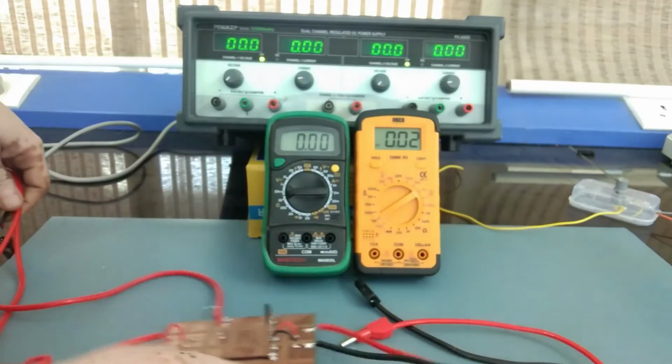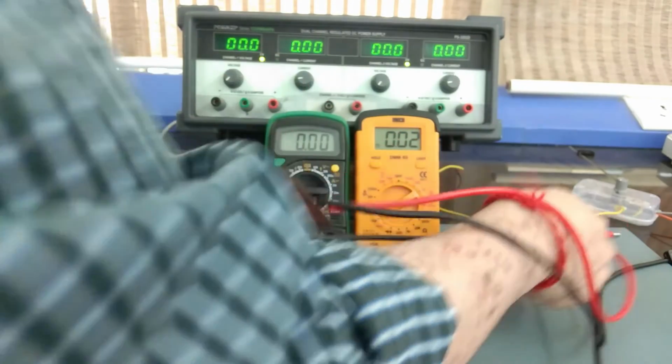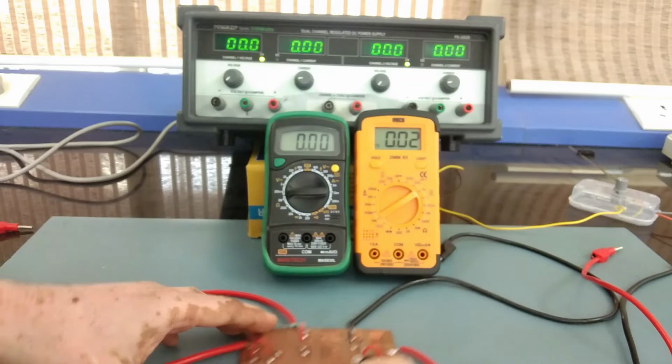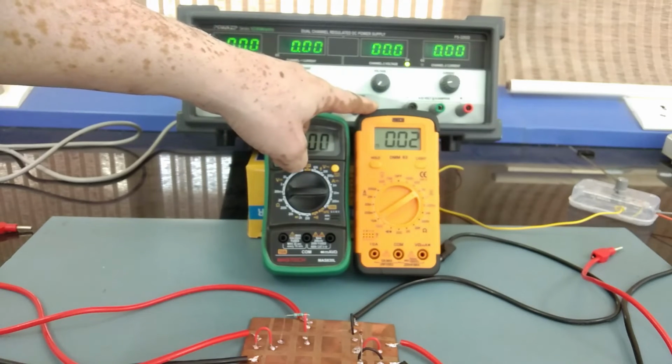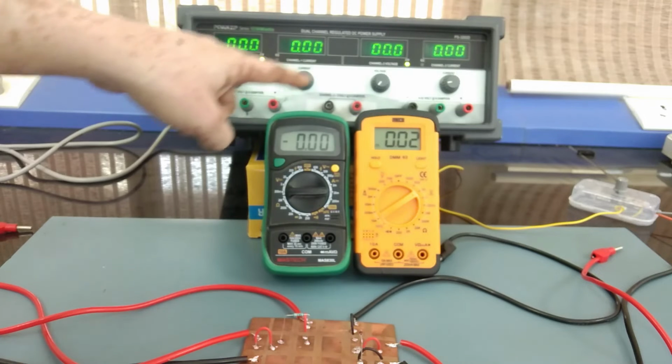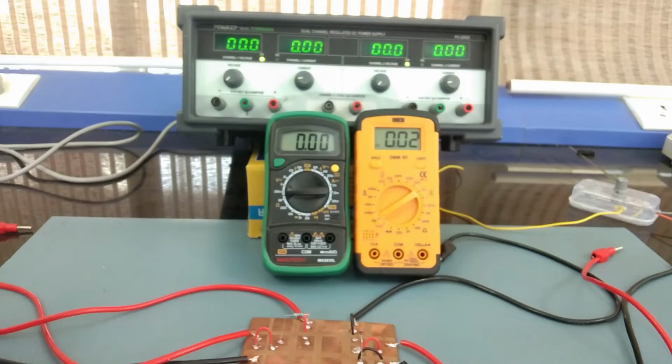So now we will build up the circuit. It's a matter of minutes only, but we have to remember that this meter is displaying the voltage across the Zener, and this meter is displaying the current through the Zener.